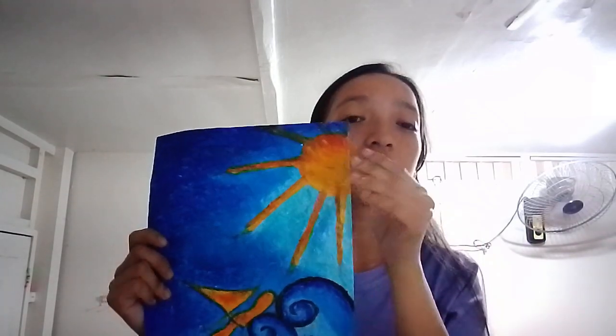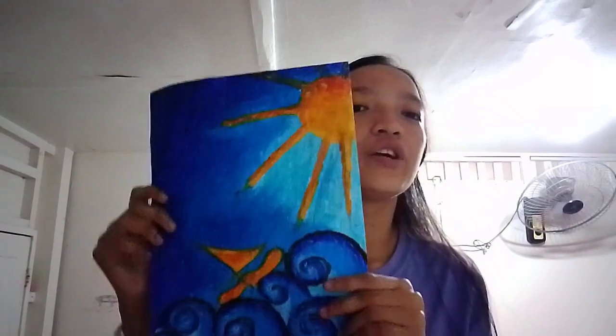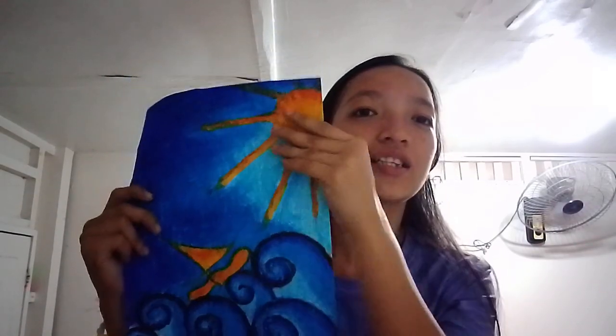And for the last one, the emphasis. Still, it is because of the colors I have used, the warm and cool colors. Why did I put the highlight or emphasis on the sun and the boat? It is because these two things play an important part in my artwork, for this artwork has a meaning behind it. What is the meaning behind it? Look at the waves, look at the boat, look at the sun.